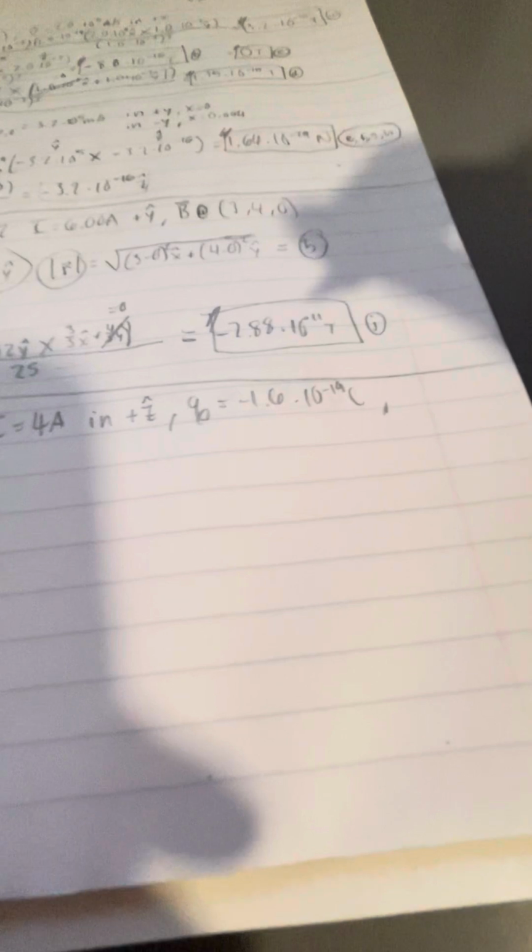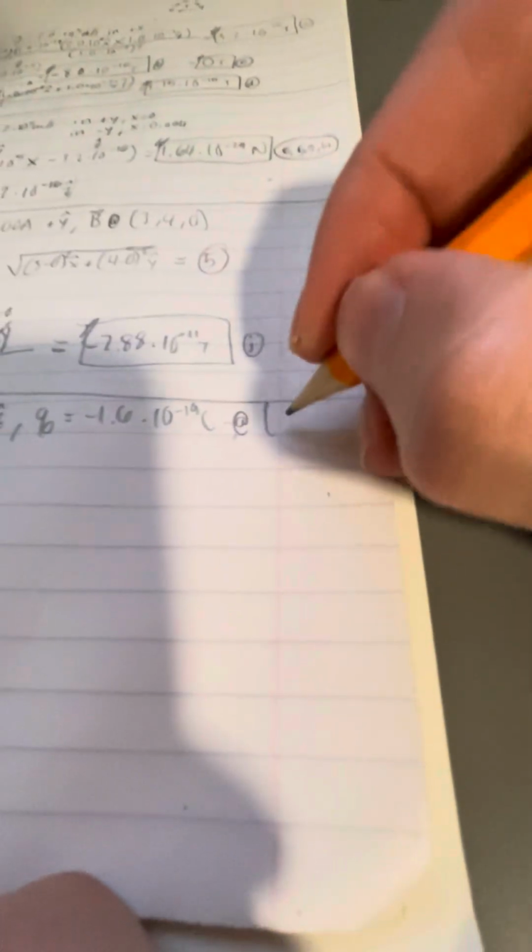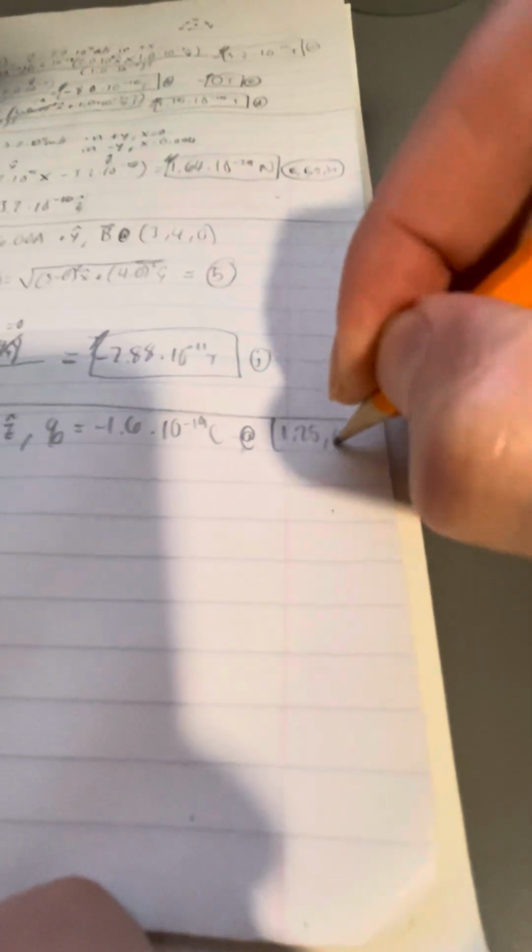So charge negative 1.6. And then at point, so this is 1.25 meters, and then y and z are 0, so 1.25 comma 0.